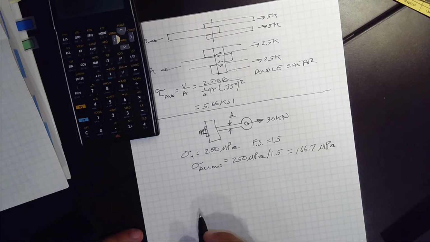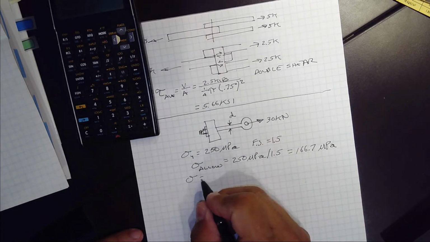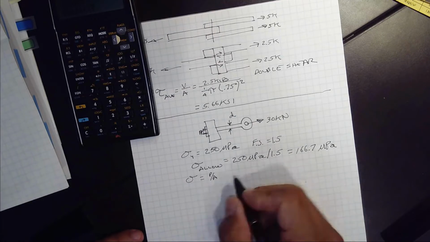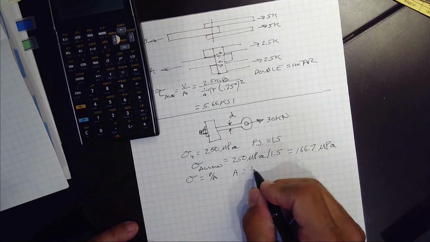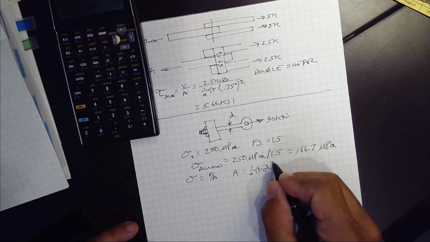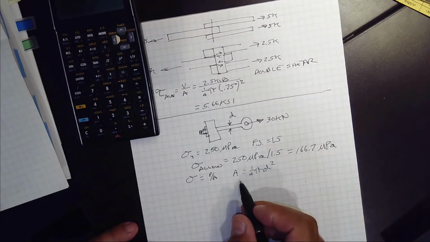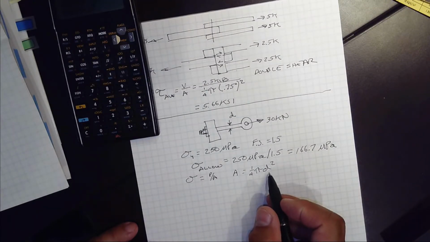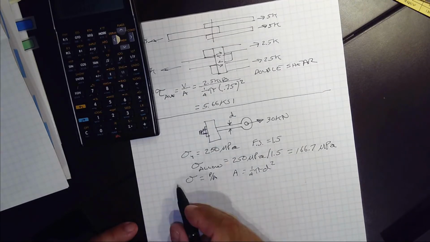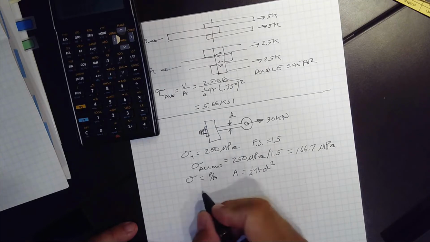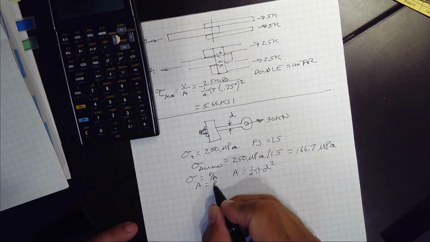And of course we know that the stress itself is just P over A. And we know that the area is going to be equal to 1/4 pi d squared, because we don't know what d is. So we're going to solve for d. We multiply by A over here, divide by sigma over there. So we're going to say that area is equal to P over sigma.